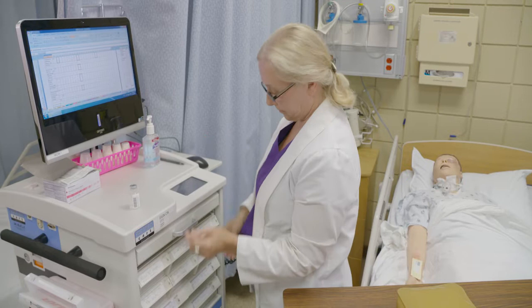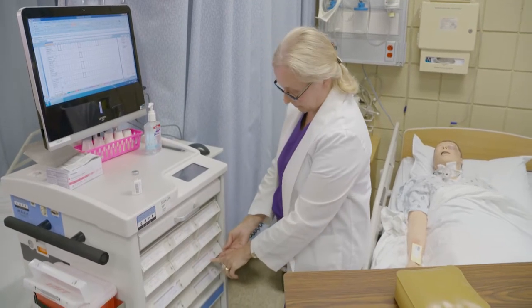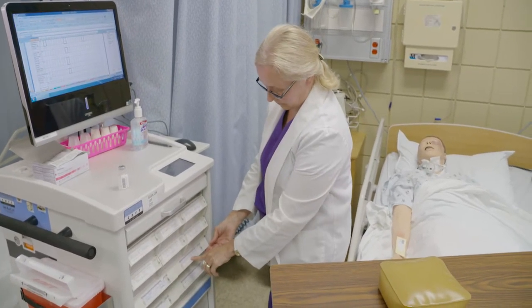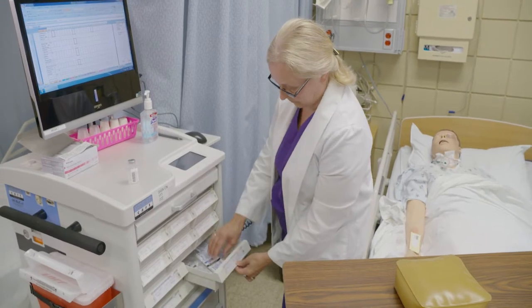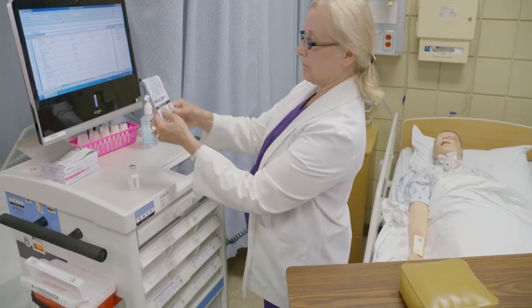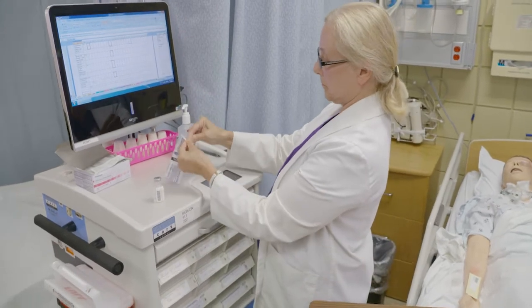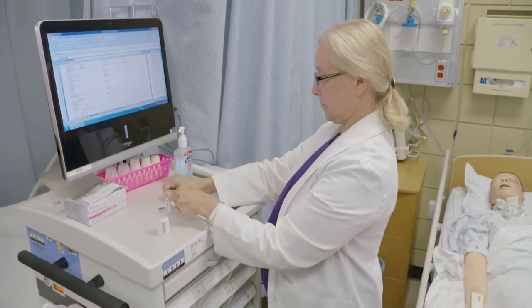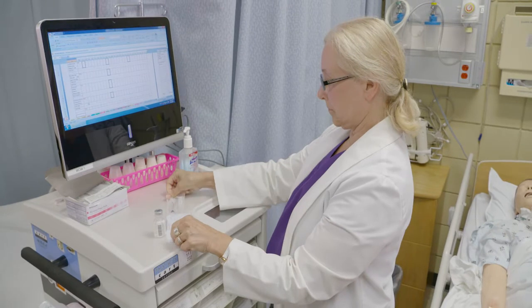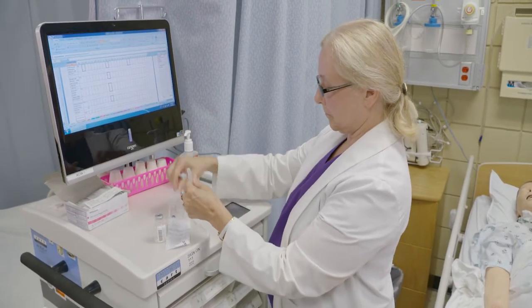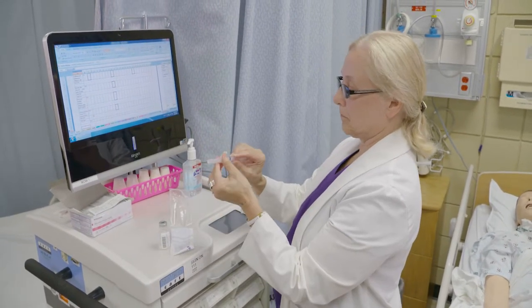The needle is a 3 milliliter syringe with a 22 gauge needle with a 1 to 1.5 inch size of the needle. Take that out of the drawer. Take the syringe out of the package. Make sure the needle is secured tight on the syringe barrel.